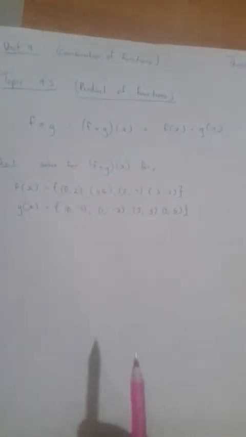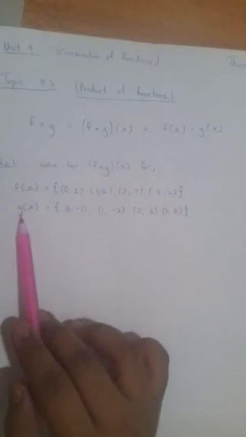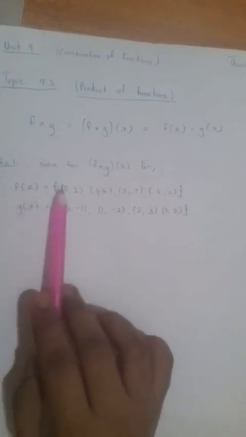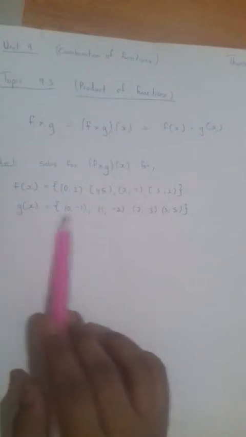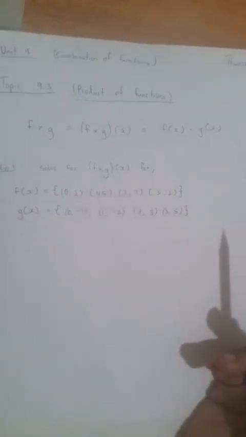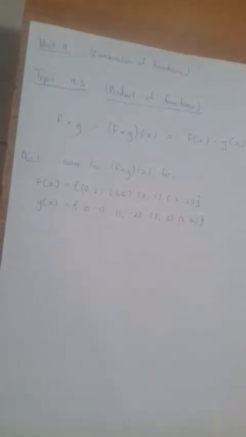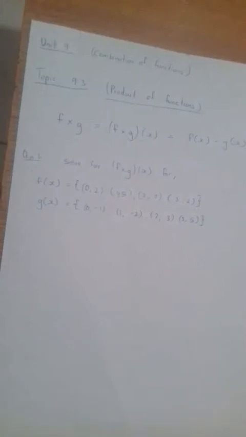So we're given two functions f and g. f of x is this set, and g of x is this set. Here we're going to see how we multiply these two. These are not simply multiplied. We cannot multiply this by this or anything. What we do is we find similar x values and we multiply their y values.